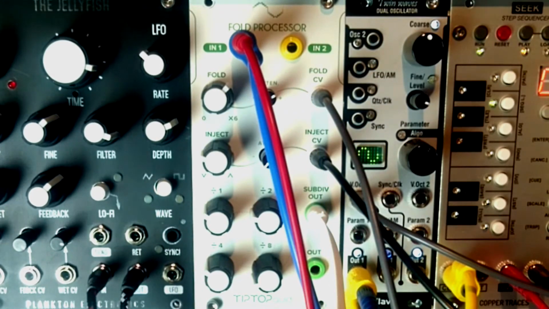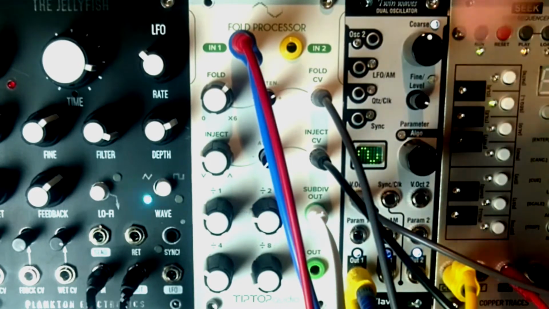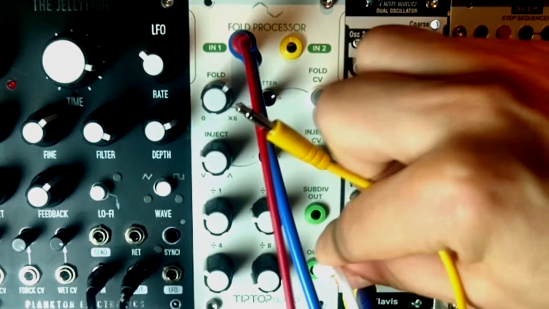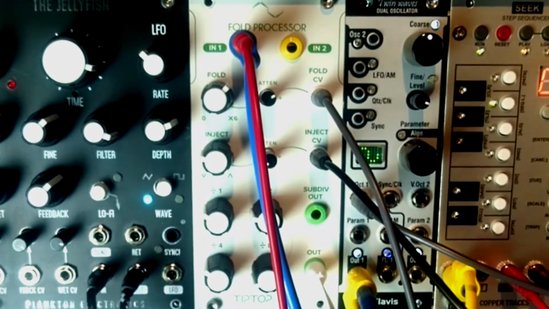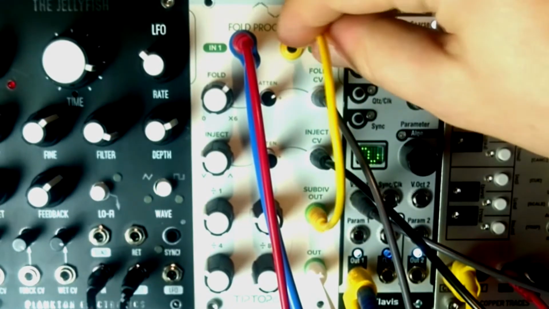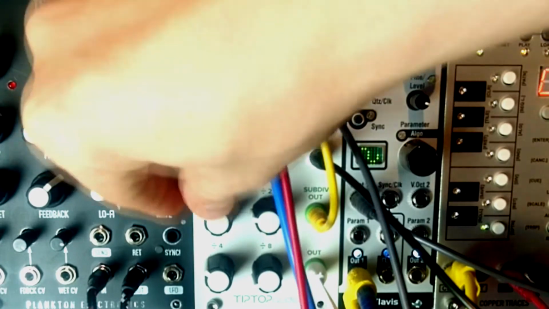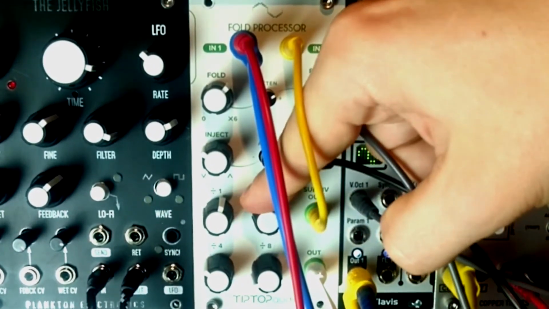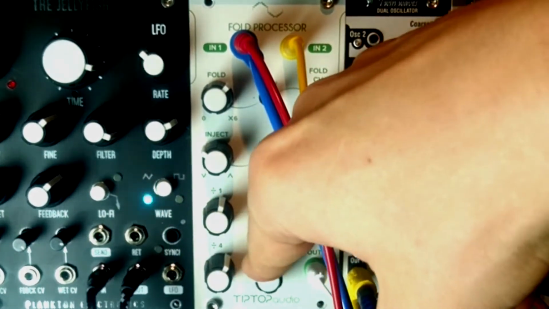Now, what's gonna happen when I try to use fault processor by itself? So I use the out from the upper section, but I connect the subdivide out to input number 2. Nothing happens yet. Now if we turn the lower knobs, we have different combinations.